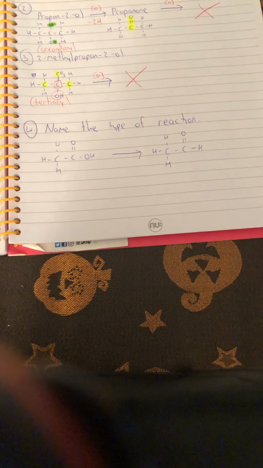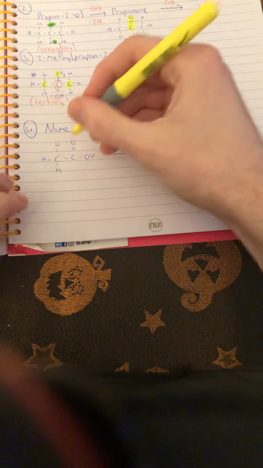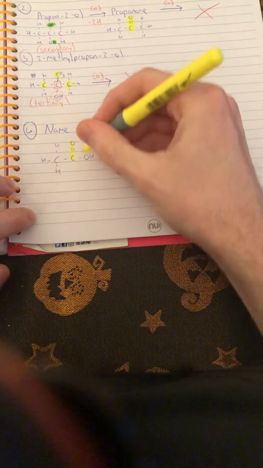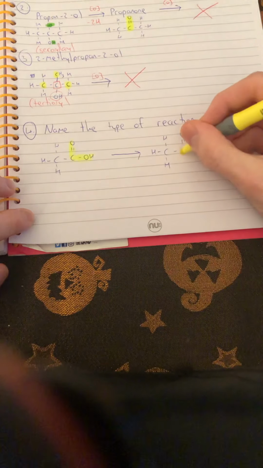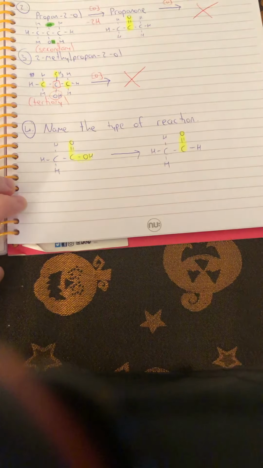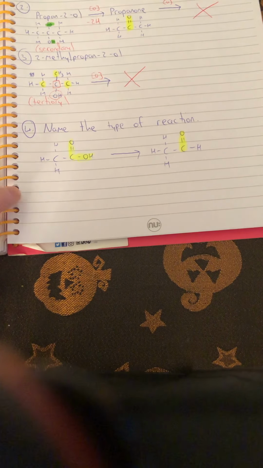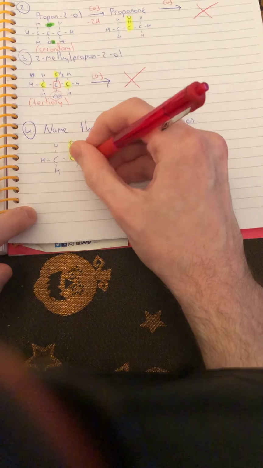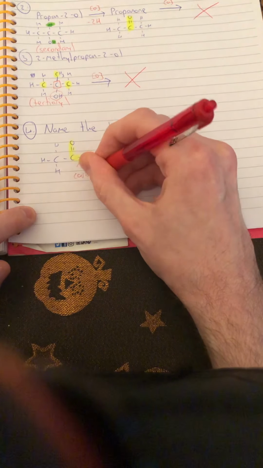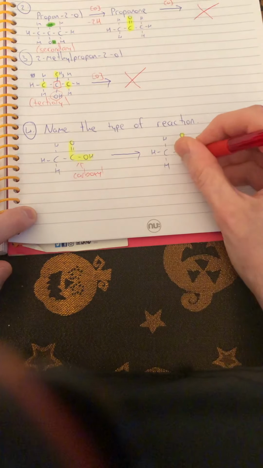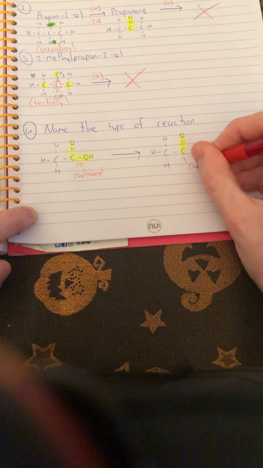Okay, so they'll give you this. This will be the question. It will be: name the type of reaction. Now when you get questions like this, the first thing you should be doing is identifying what the functional groups are in each one. Looking at this question, hopefully you see that's a carboxyl group and that there is the carbonyl group.